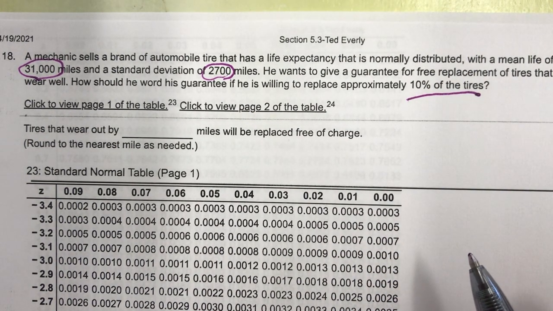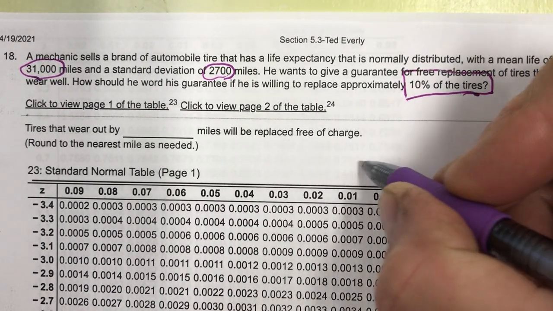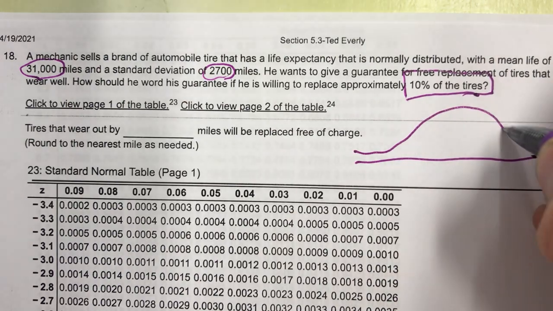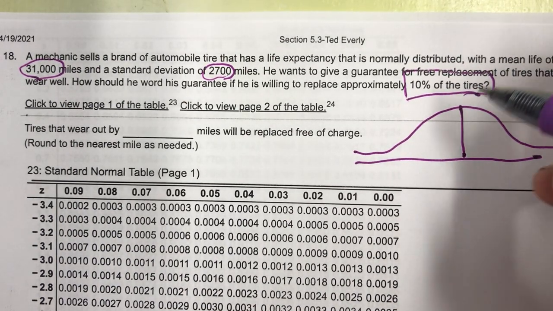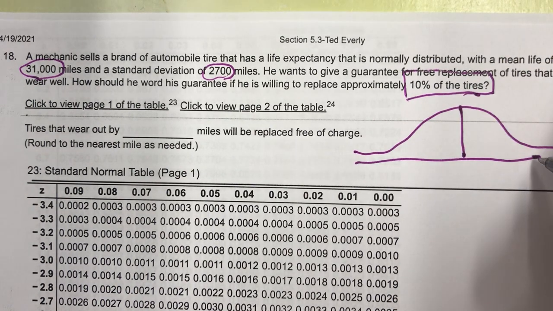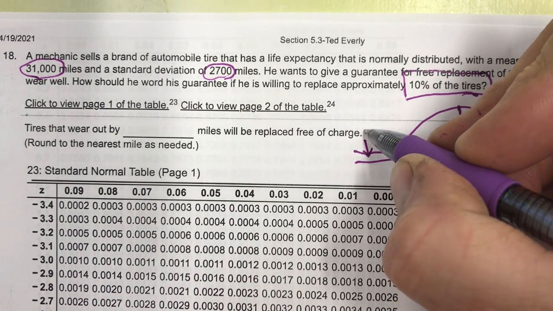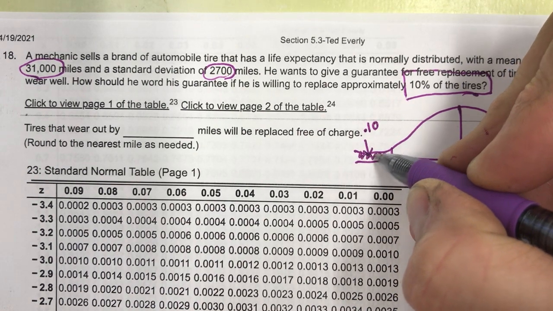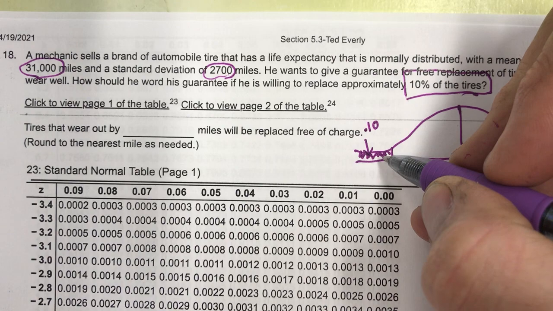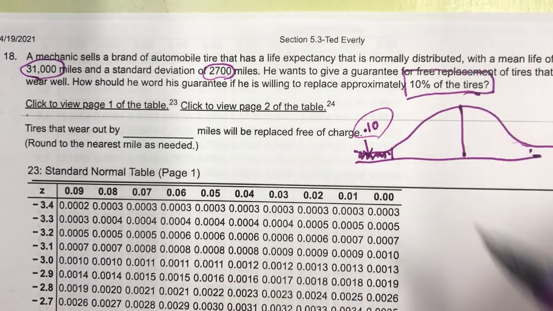All right, so what this means here, he's going to replace the 10%. So like here you go. Here's the average right here. If he's going to replace 10%, well, ones that go beyond average, he's not going to replace them. The 10% is down here. This is my 10% right here, 0.10. This part right here. It's these tires that don't wear well and don't last very long. That's the one that's going to get replaced. So I look up this 0.10.